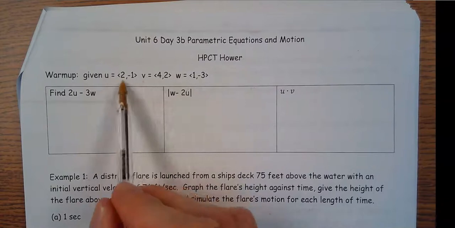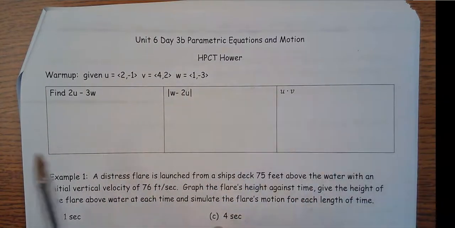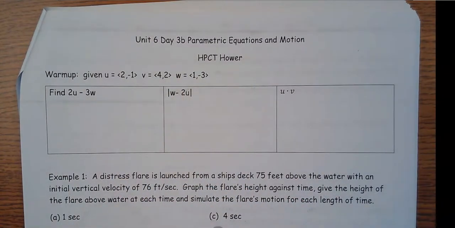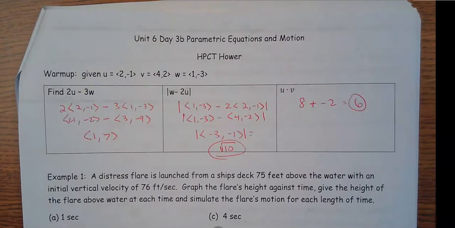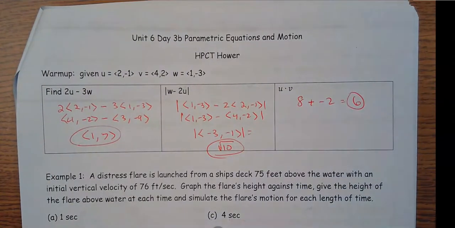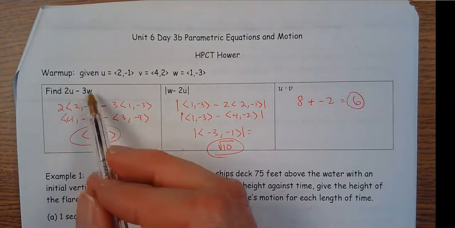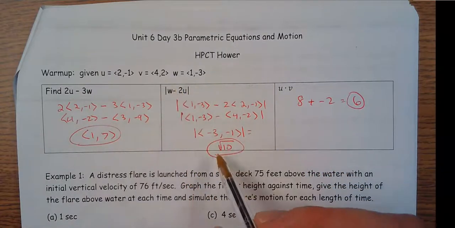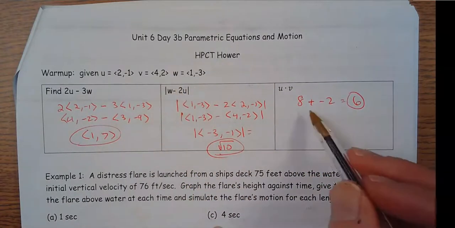Given these 3 vectors, pause the video and try those 3. I'm going to write down the work for it, but just pause the video and see what you get. Okay, so there's the 3 finished products there. See if you got those right. So just multiplying, subtracting. Here we did some subtracting, and then the magnitude of that, and then here's a dot product.